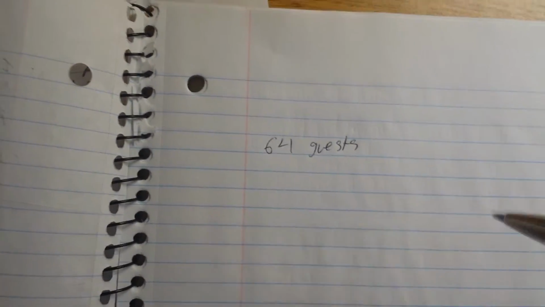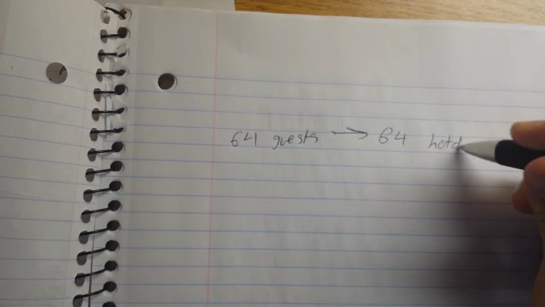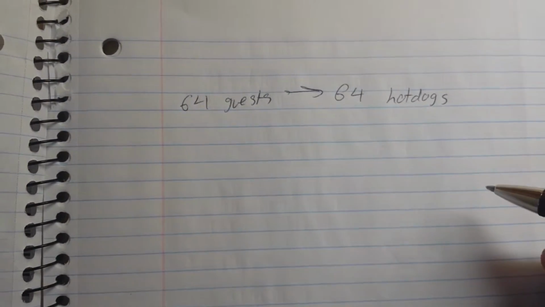Each guest is going to eat at least one hot dog. So this tells us that the least amount of hot dogs that we're going to eat is 64 hot dogs.